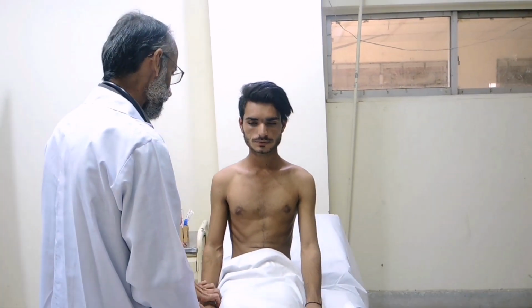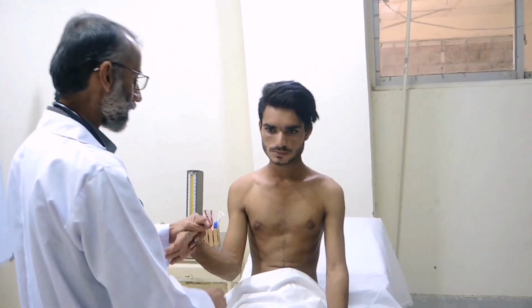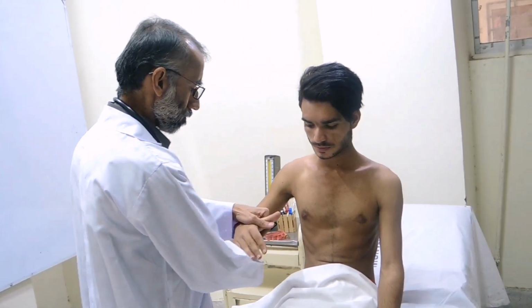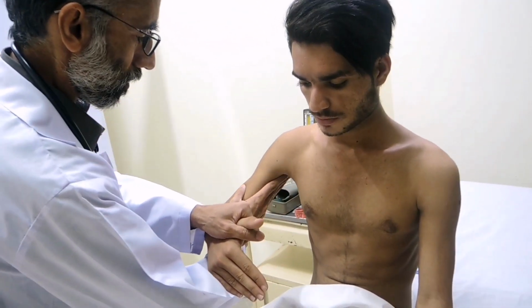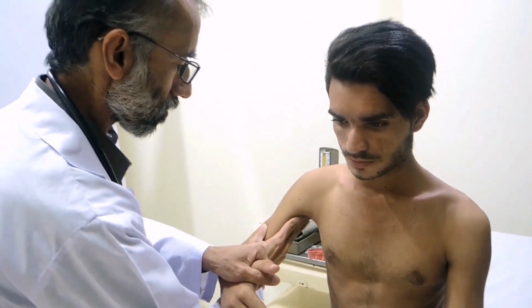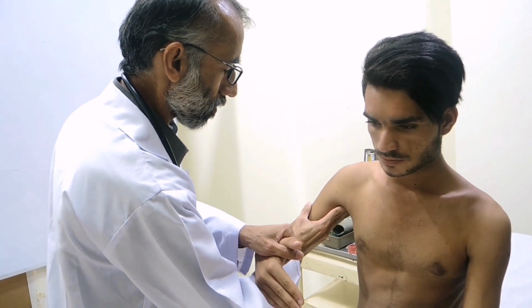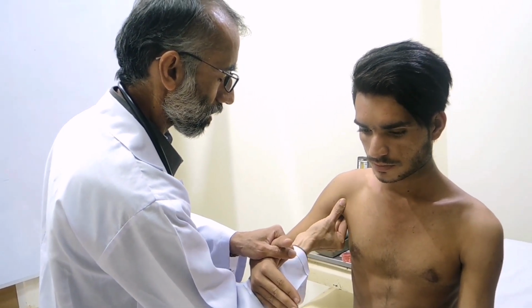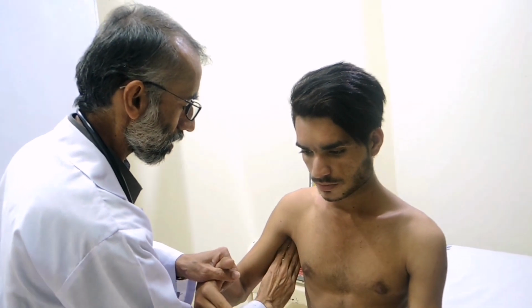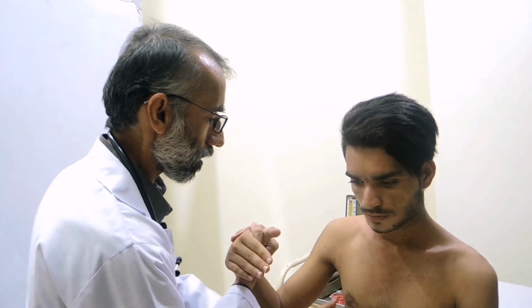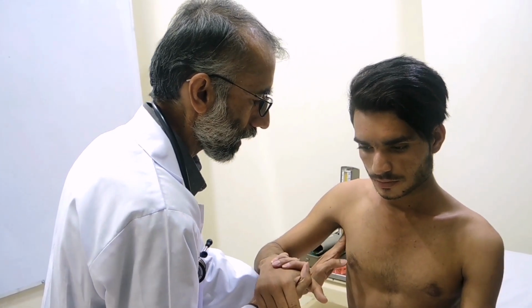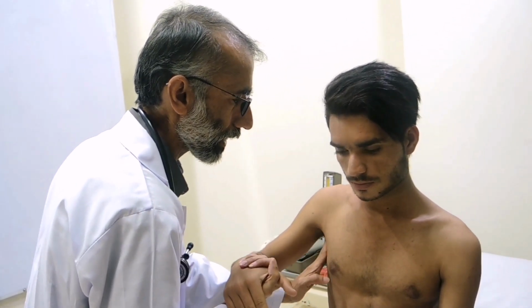Now assess the axilla for axillary lymphadenopathy by the handshake technique. This is lateral, central, anterior, posterior, and medial group of axillary lymph nodes.